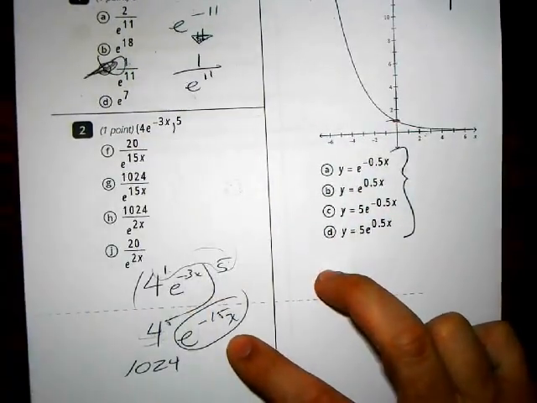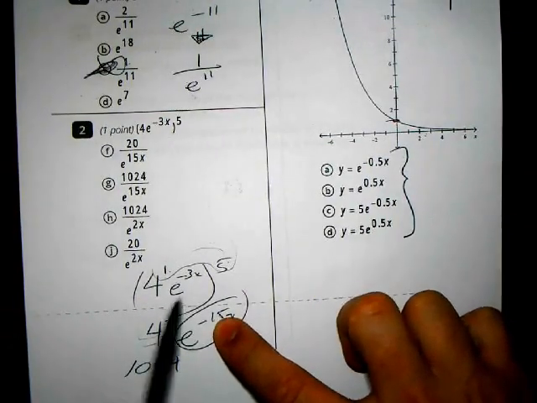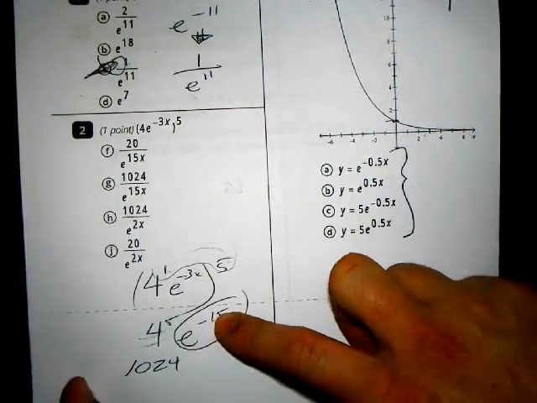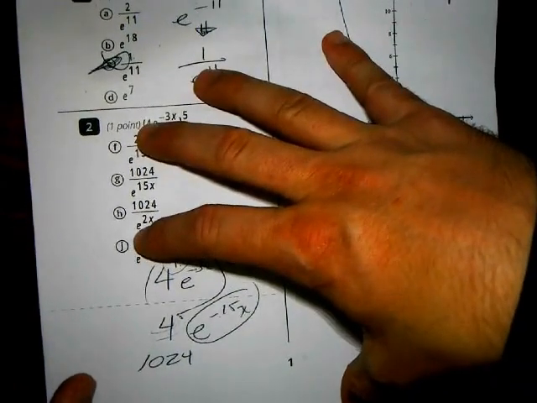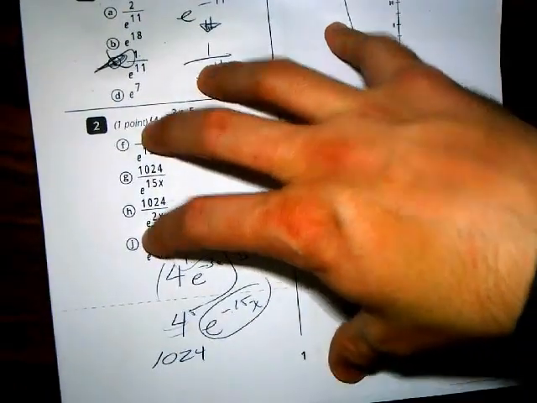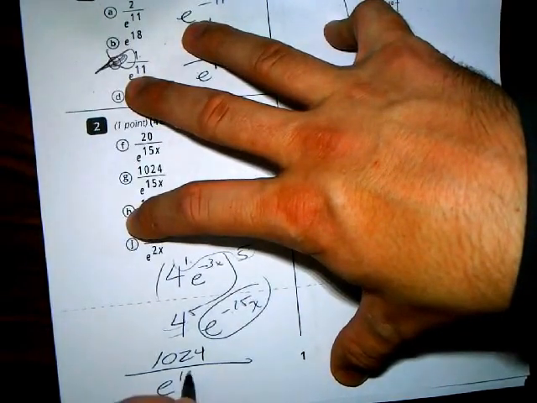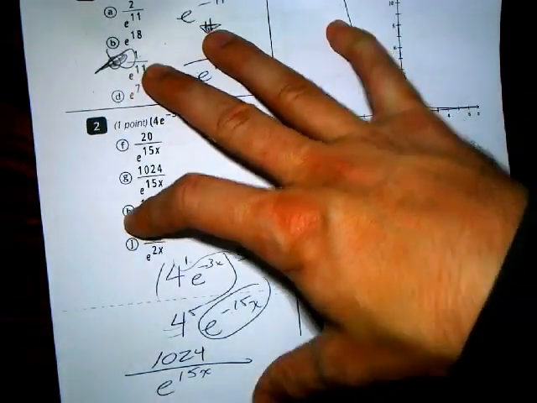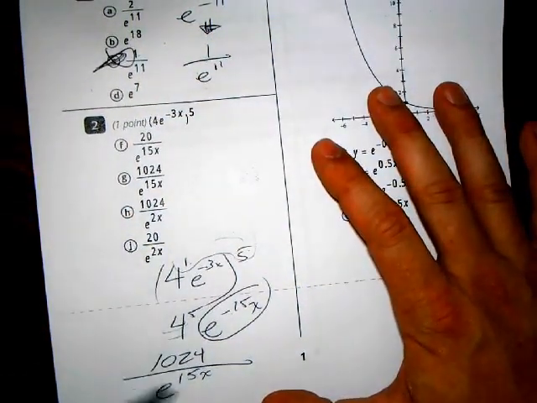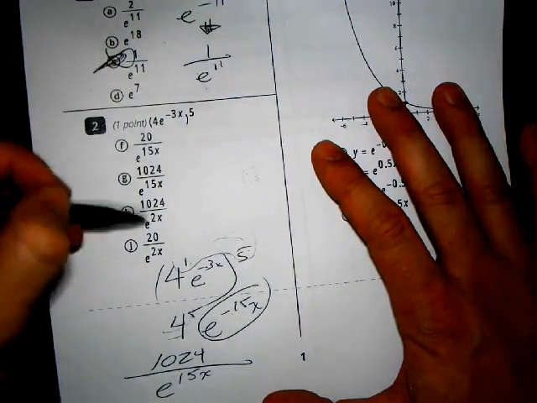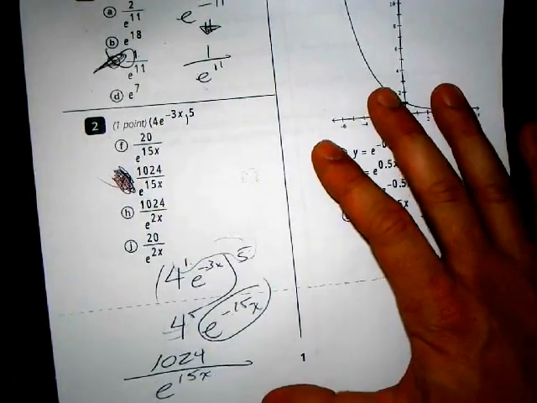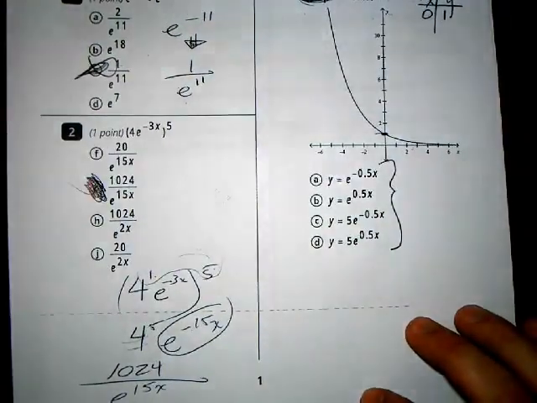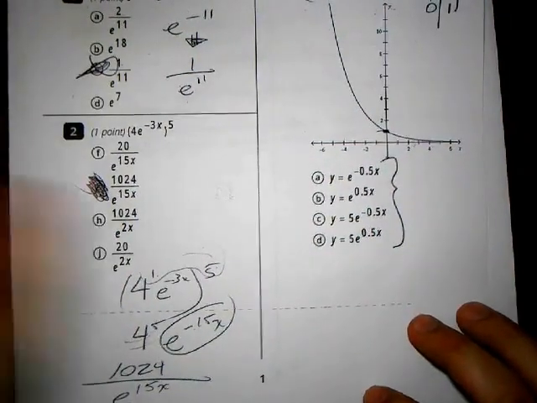Happy or sad right now? Sad, because we've got the negative sign here. So how are we going to make it happy, Erica? What can we do? Put it in the denominator, instead of the bottom. Good. e to the 15x. Now, because we're in the denominator, we're happy. And we can say that this is 1024 over e to the 15x.